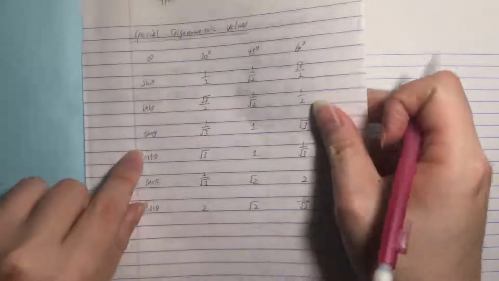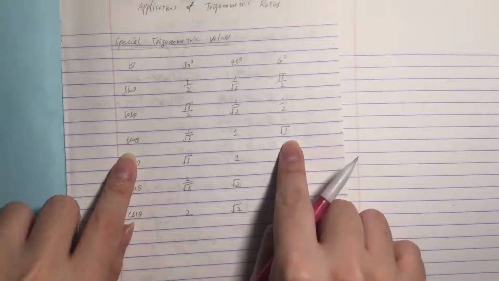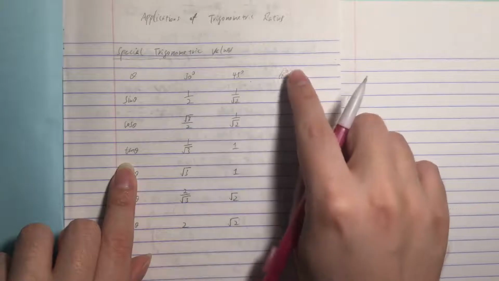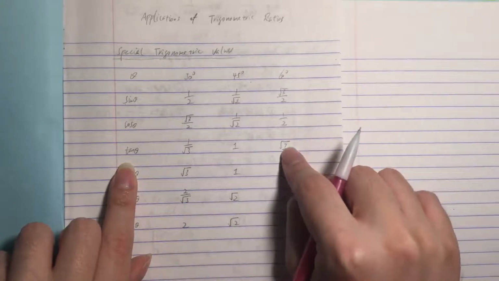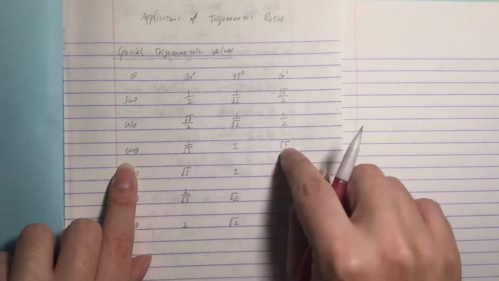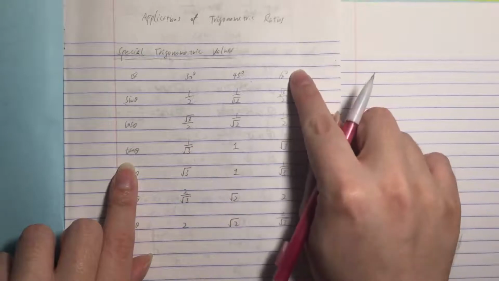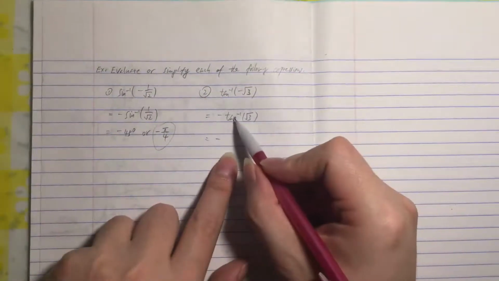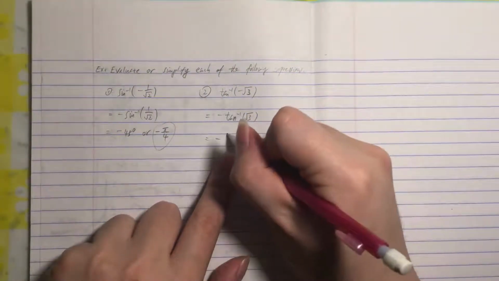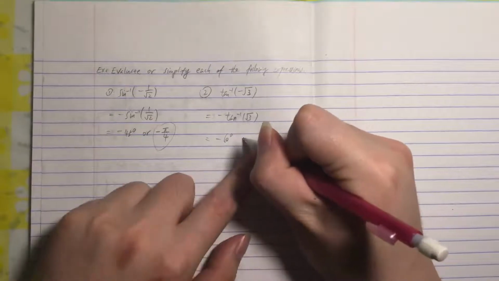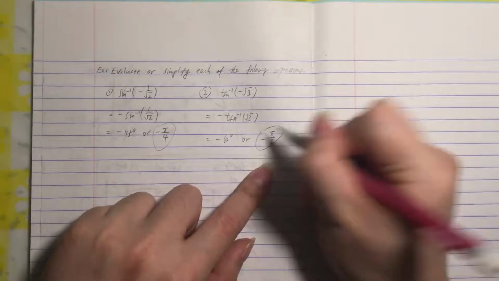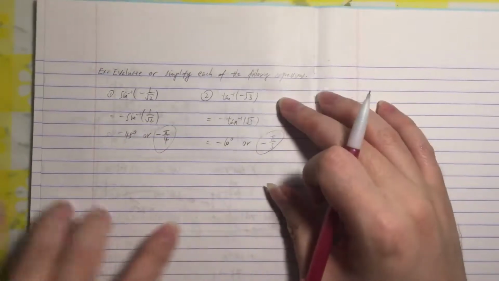For tangent, radical 3 is a special value. We know that tangent of 60 degrees is radical 3, which means inverse tangent will take radical 3 back to 60 degrees. So inverse tangent of radical 3 is a 60 degree angle. A 60 degree angle in radian measure is pi over 3. So that's the answer for this expression.